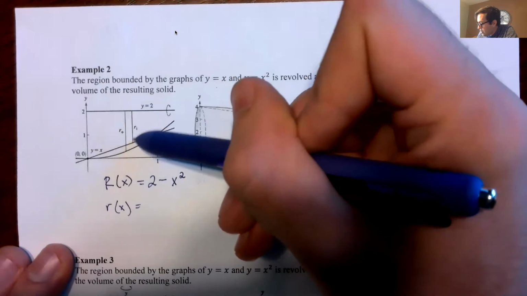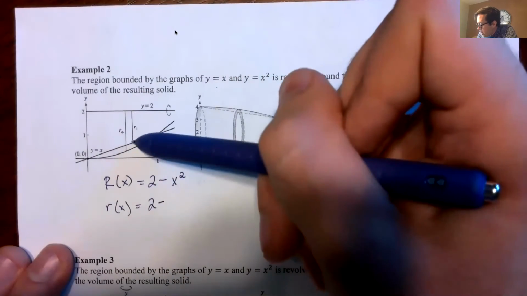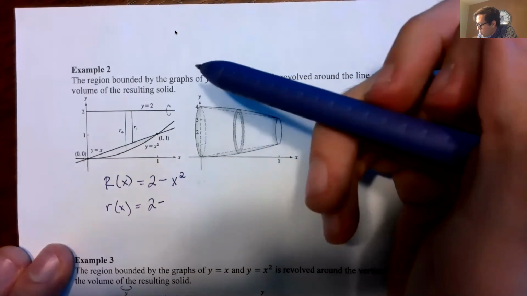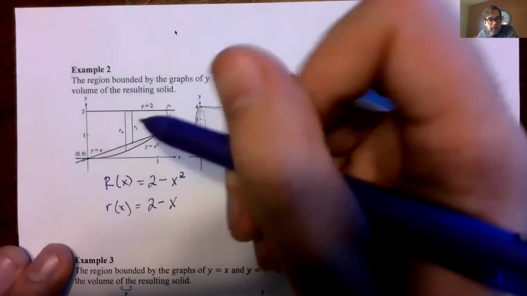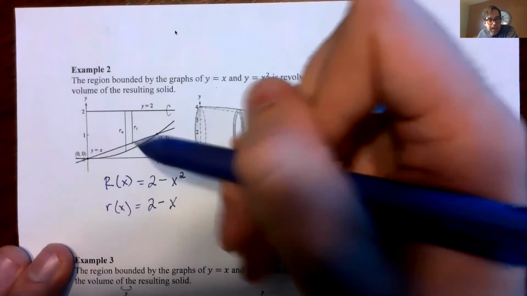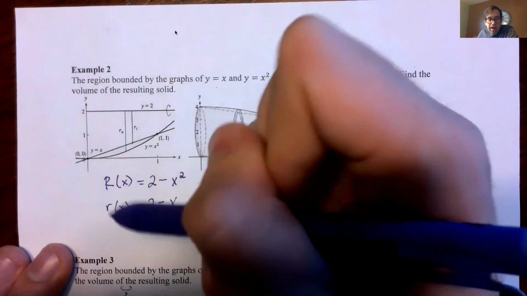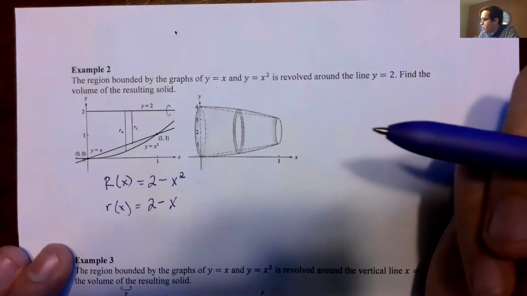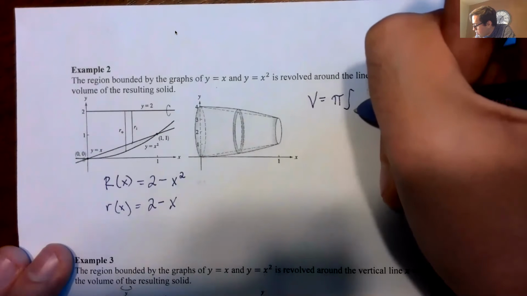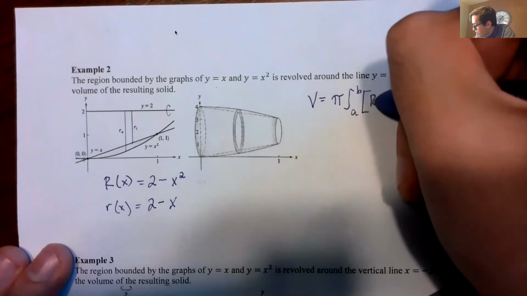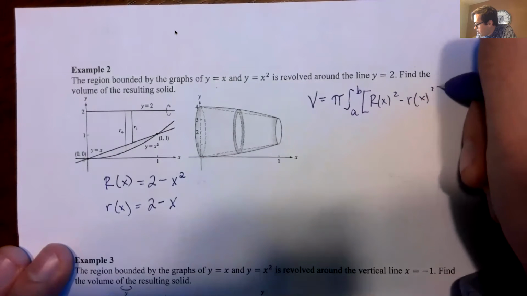The inner radius is this line segment right here. The top is at y equals 2. The bottom is the line y equals x. So you can see we've got an outer radius of 2 minus x squared, an inner radius of 2 minus x. And so this part can get really confusing. So it's always going to be helpful if you write out your radii first, then get to the formula. So the formula, just like before, pi times the integral from a to b of the outer radius squared minus the inner radius squared.